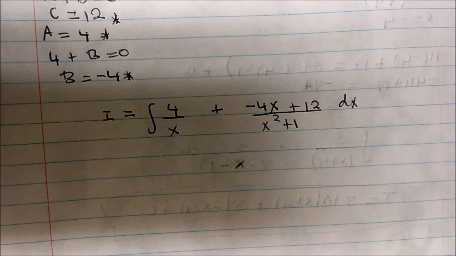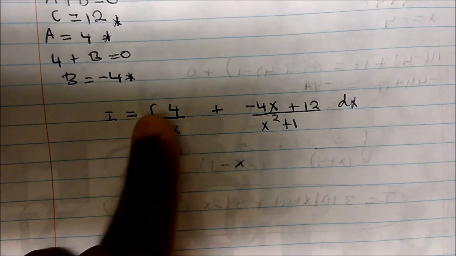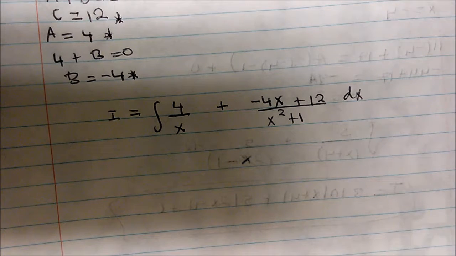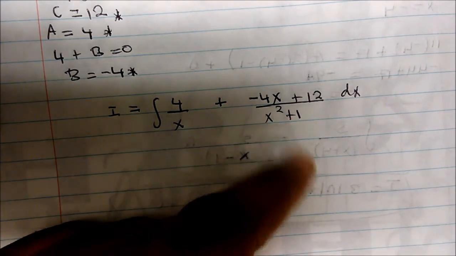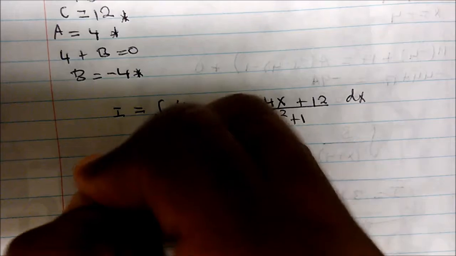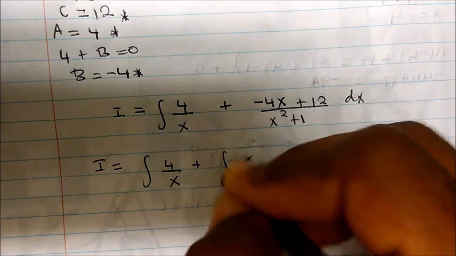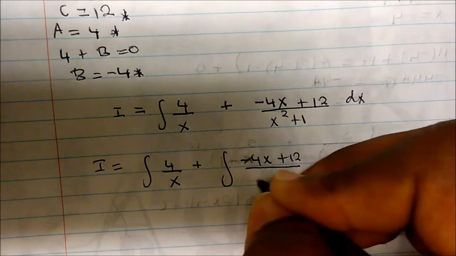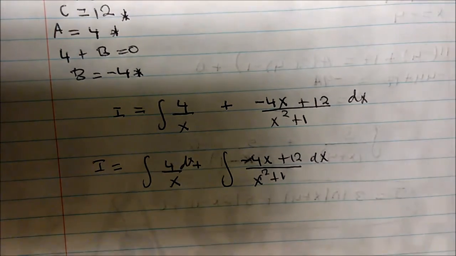Okay, now hopefully by now we should notice that this is a 4. So if I bring out a 4, this becomes 4 times the natural log of the absolute value of x. Okay, but what about the integral of this? And before I even do that, let's distribute our integral sign. So the integration in this case will be given by 4 over x plus the integral of -4x plus 12 over x squared plus 1 dx.